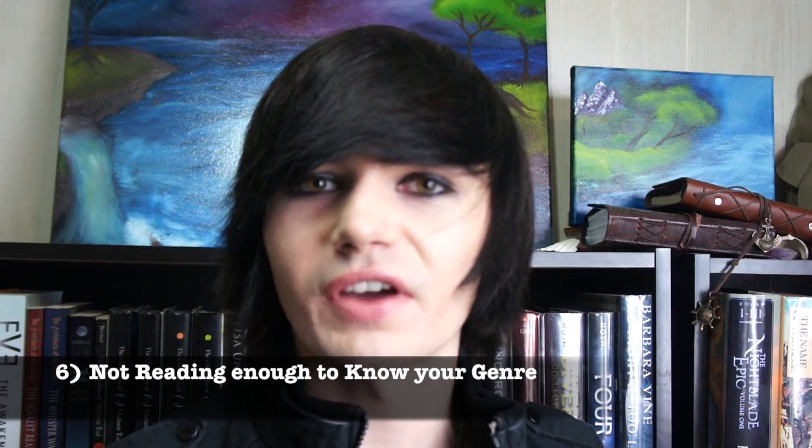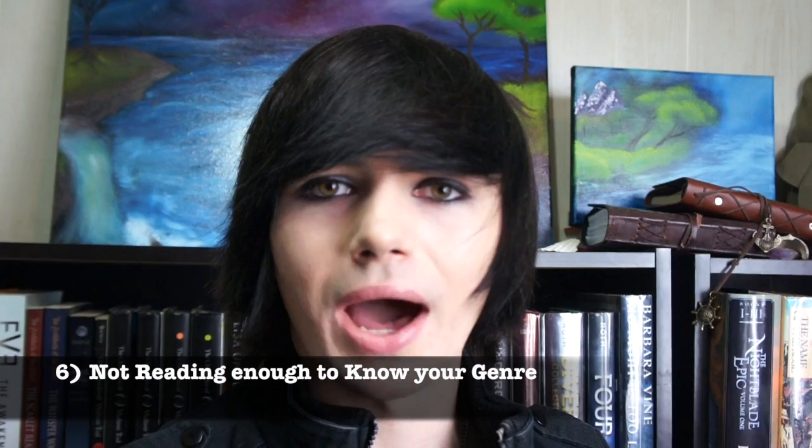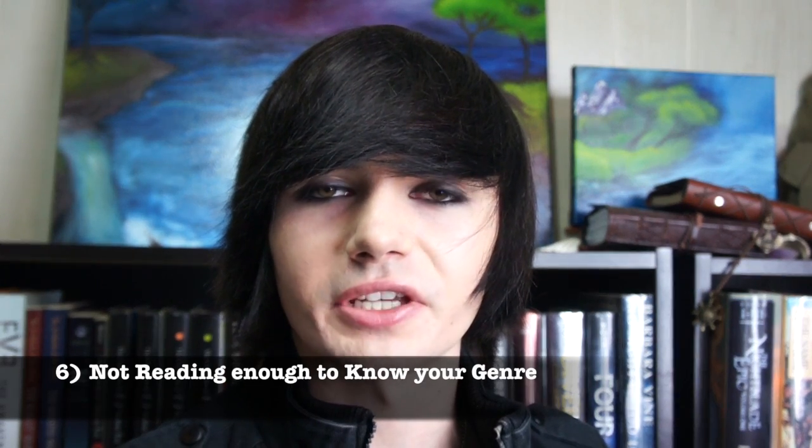The next common mistake is not reading enough to know the conventions of your genre. After all, you have to know the rules to break them. While it's important to read a wide variety of material, it's also important to read a lot in the genre that you write. When you write books in a certain niche or genre, readers will expect certain tropes of that niche or genre.